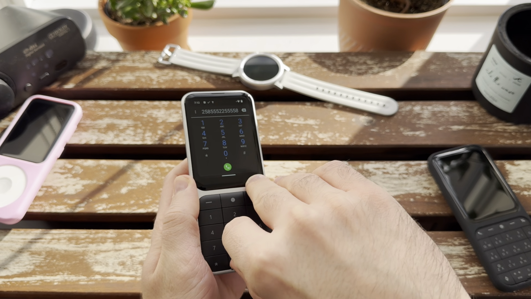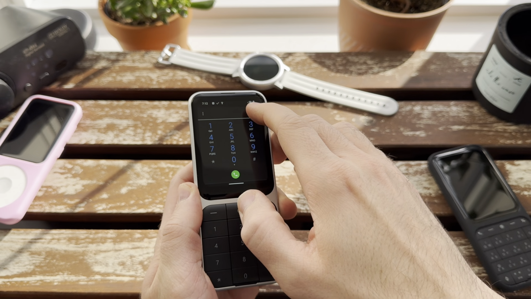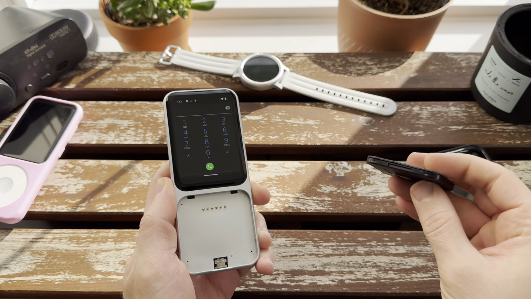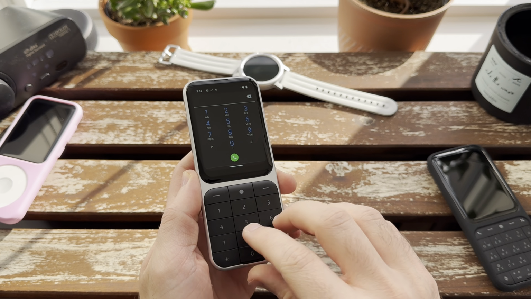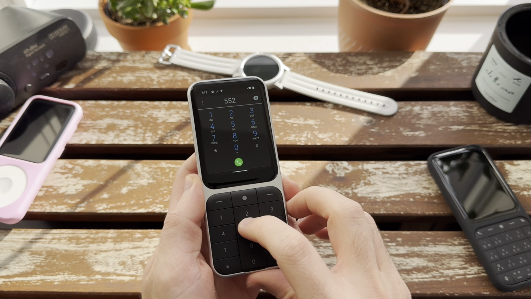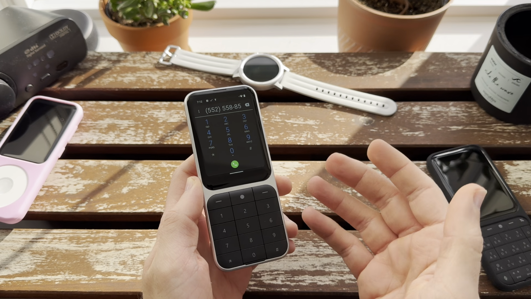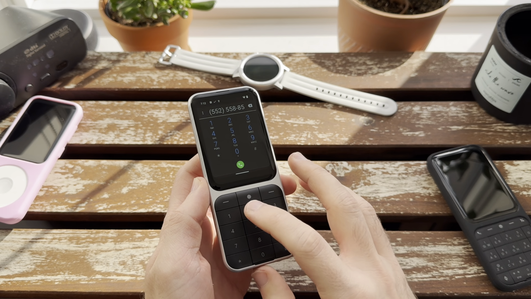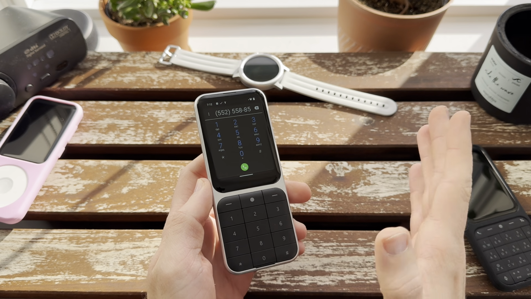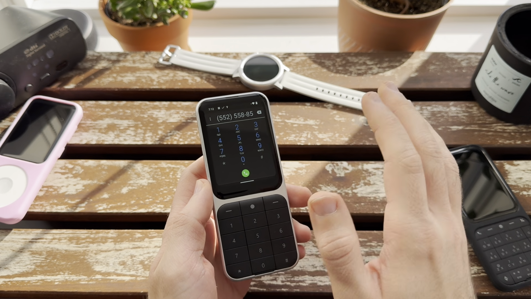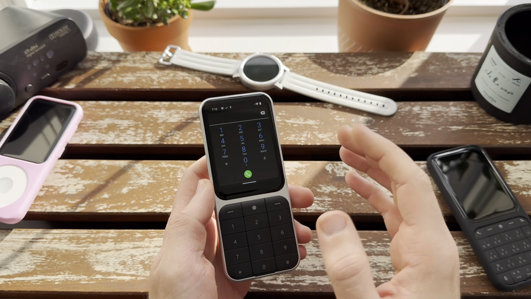Now, if I was to remove the keypad, well, I'll delete some of these items here. If I was to remove the keypad and I was to add it back in again, you can see that it is in fact working again. So this isn't anything new. This is actually what we demoed, I think, about 3-4 months ago. This behavior has existed since we had our very first prototypes.